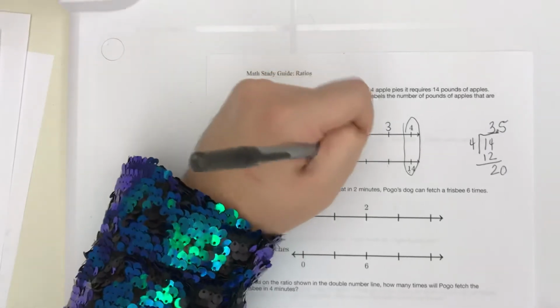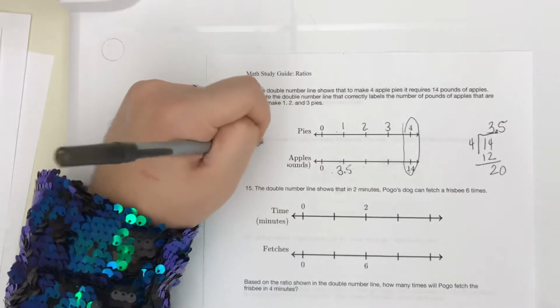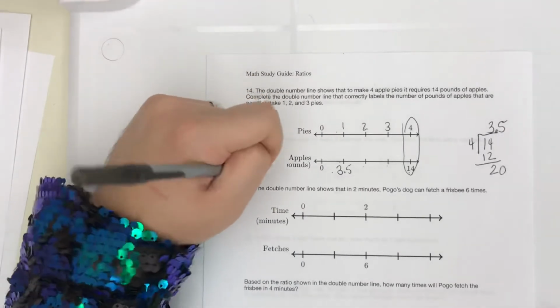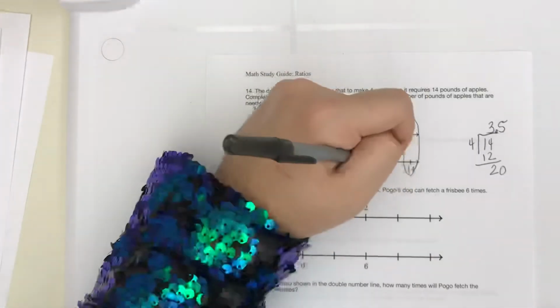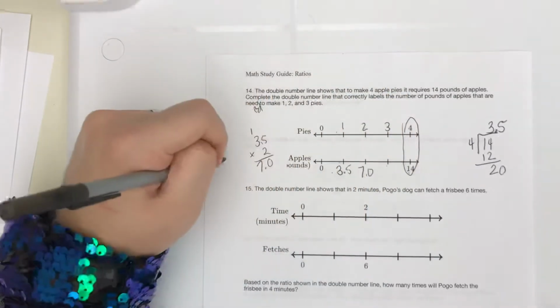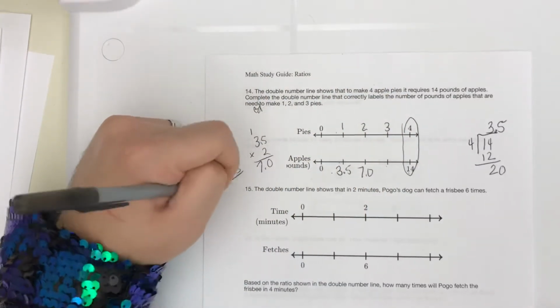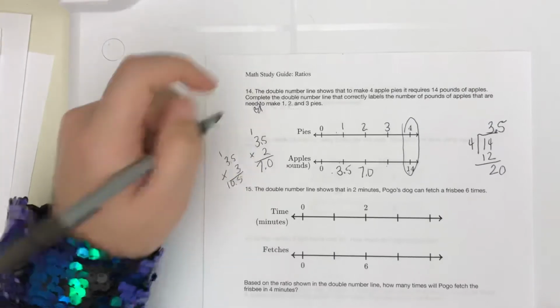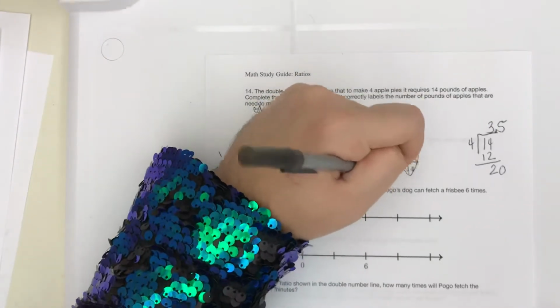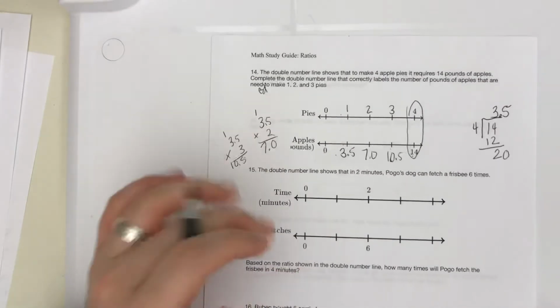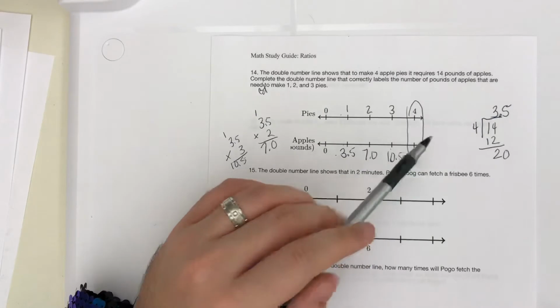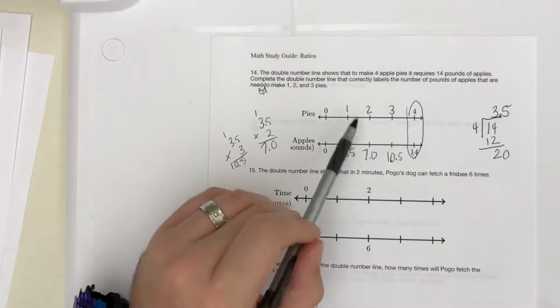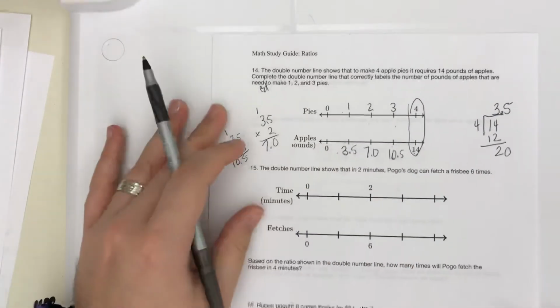To make 2 apple pies, you need to do 3.5 times 2, which gives me 5 times 2 is 10, plus this 6, 7 is 7 pounds. Times 3 is going to be 3.5 times 3, 15, 9, 10 and a half. So that's how you label that, right? It's not that hard to find out what they're counting by on the top, and then to find this out, you just divide, and then that's your first one, and then you double it, and then you triple it.